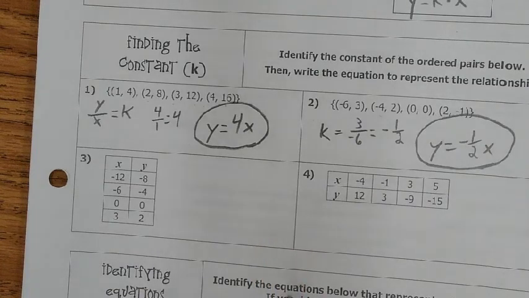So why don't y'all try 3 and 4 on your own, and then we'll check them together. Wait, isn't one supposed to help you?